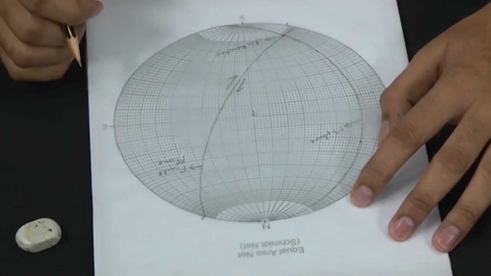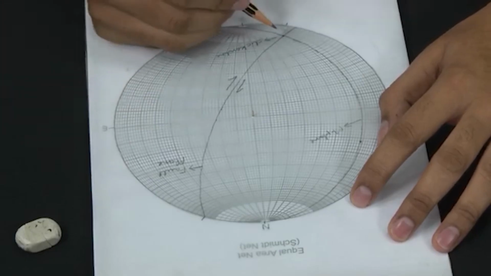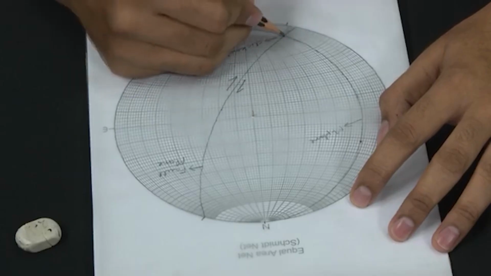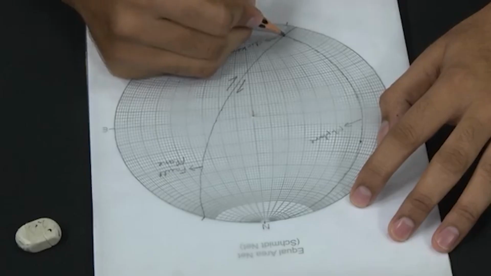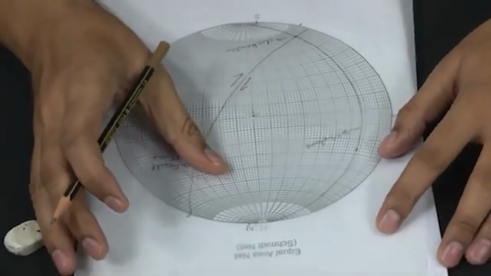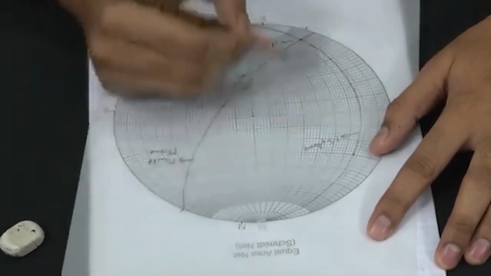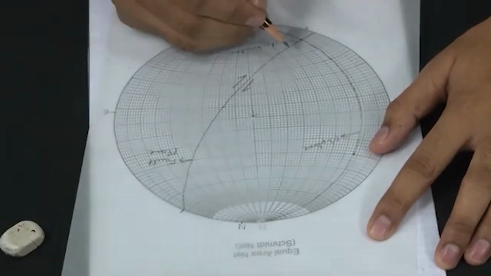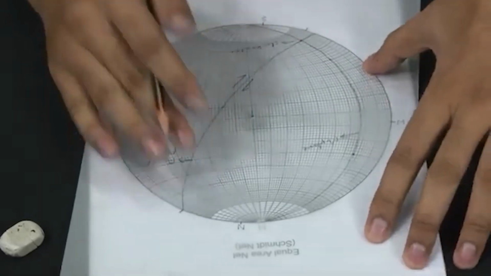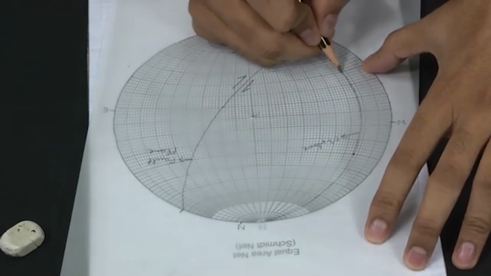For the dextral fault, the assumption is that theta would be counted clockwise from the slickenside line. So, now we will count 30 degrees from the slickenside line clockwise. This is the clockwise direction and this will be the anti-clockwise direction. So, sigma 1 will be, this is 10, 20 and 30. This point will represent sigma 1.